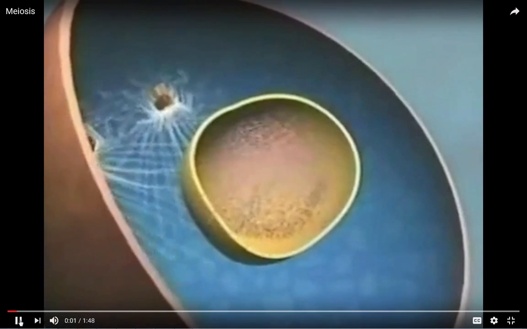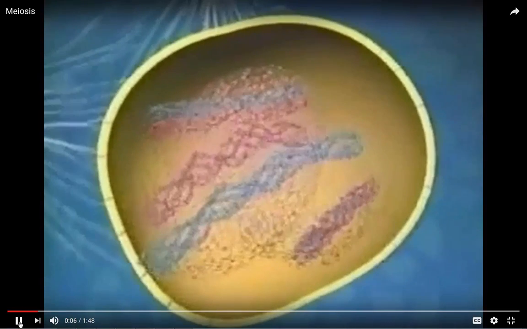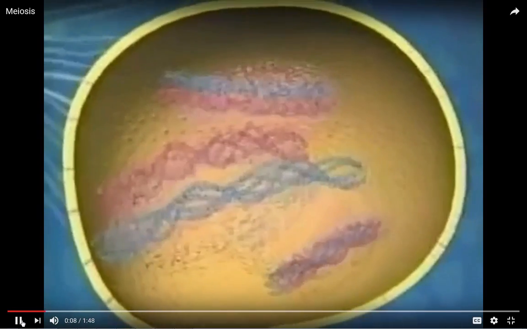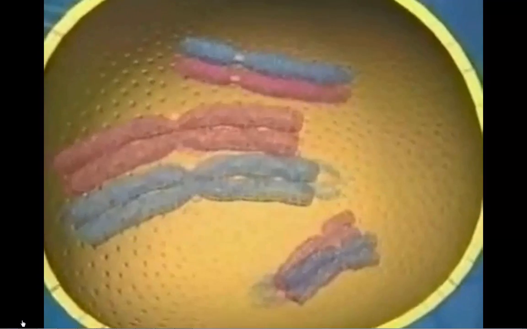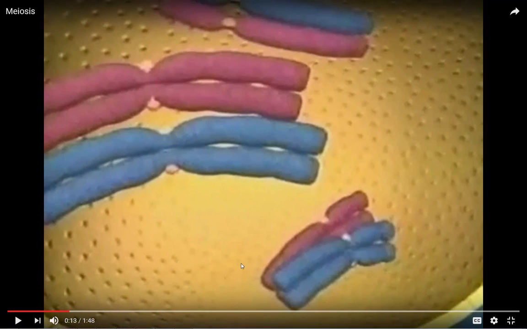The cell prepares for meiosis just as it does for mitosis. And that basically means that the cell duplicates its DNA. So we have sister chromatids before mitosis occurred. We have sister chromatids before meiosis 1 happens, right? And so we have double the DNA. Each chromosome was copied. But as the DNA condenses, each chromosome finds its homologous counterpart. And that did not happen during mitosis.